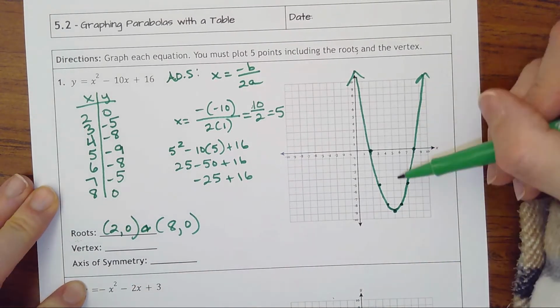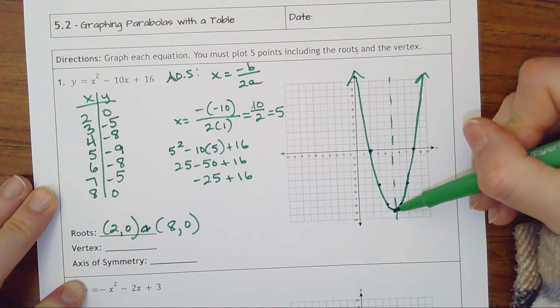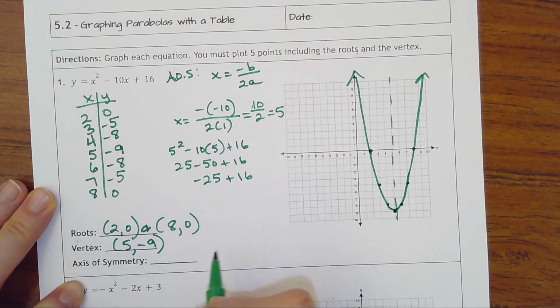Our vertex is this line. Oh, not this line, sorry. Vertex is this point right here. That was at 5, negative 9. And our axis of symmetry was at x equals 5.